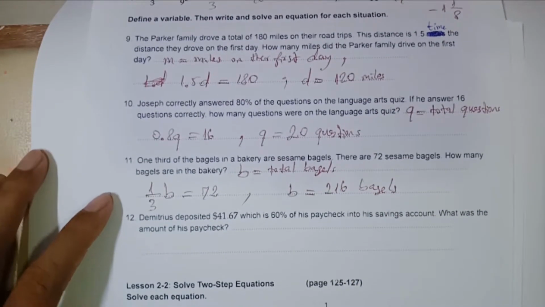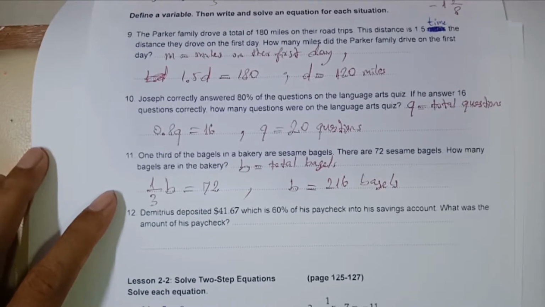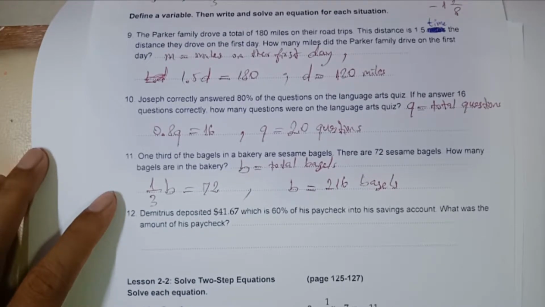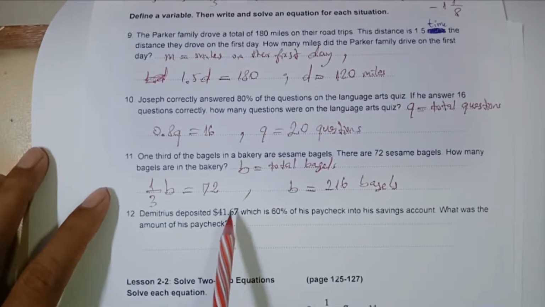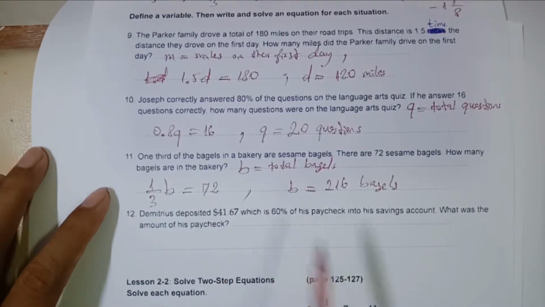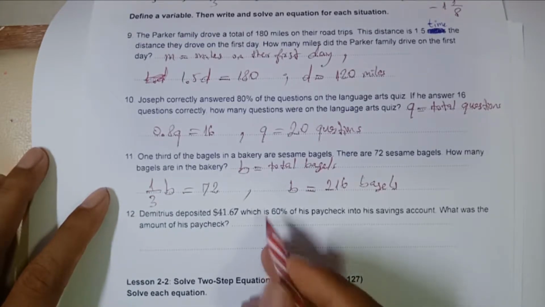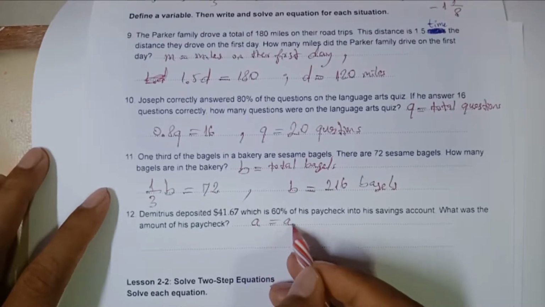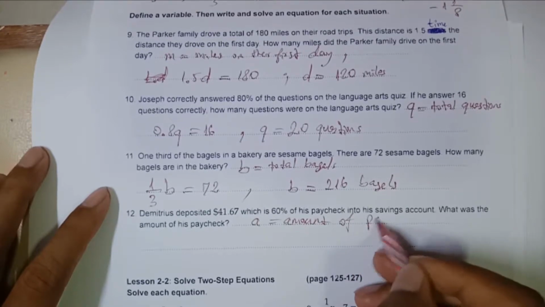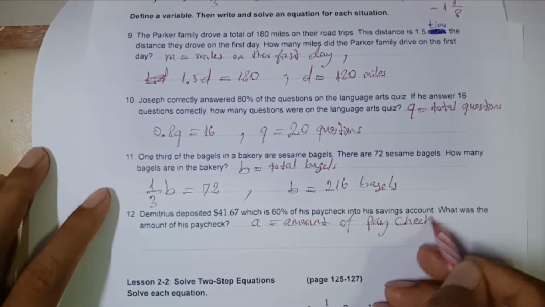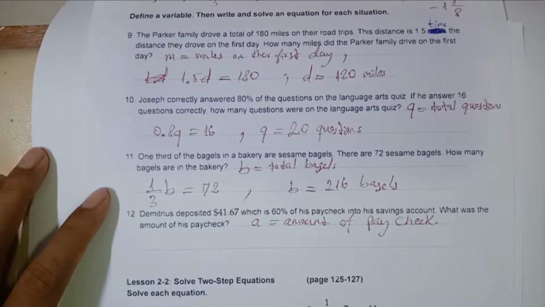Now for the last one, number 12. Demetrius deposited $41.65, which is 60% of his paycheck. This amount of money represents 60% of his paycheck. So what was the amount of his paycheck? Let's represent A as the amount of his paycheck. A is the amount of paycheck.